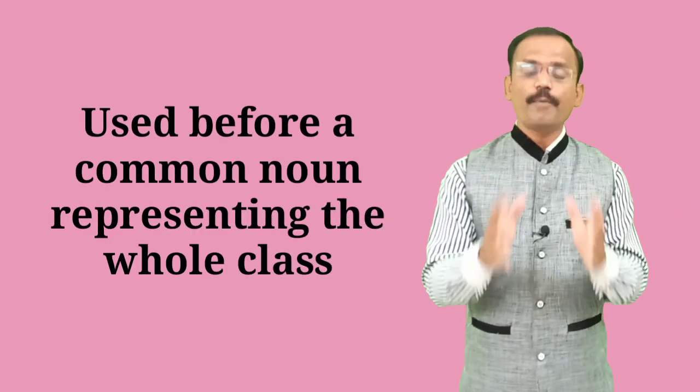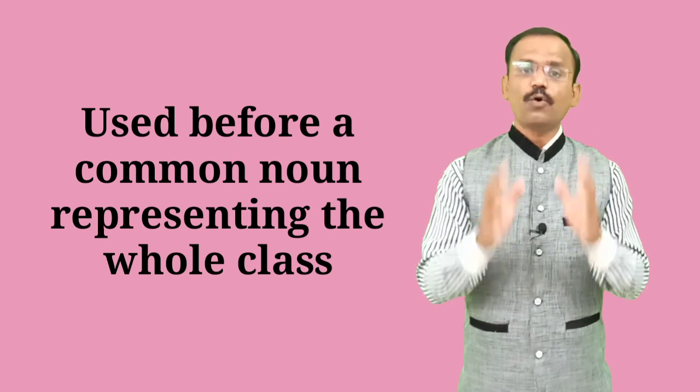The rich means all the rich persons in town or village or country. The poor means all the poor persons in the town, city, state or country. The handicapped means all the handicapped persons in town, city, state or nation. The is also used before a noun, before a common noun representing the whole class.